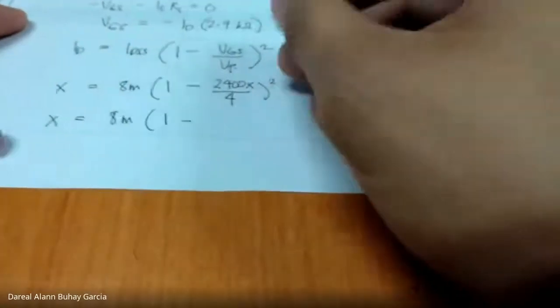So 4 divided by 4 is 600x. Expand: 1 minus 2 times 600 is negative 1,200x, and 600 squared is 360,000.